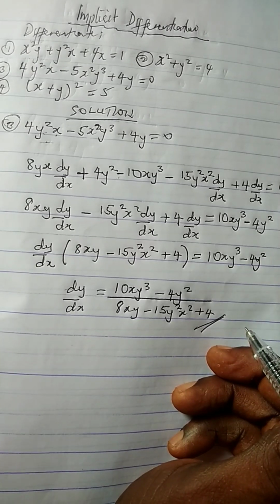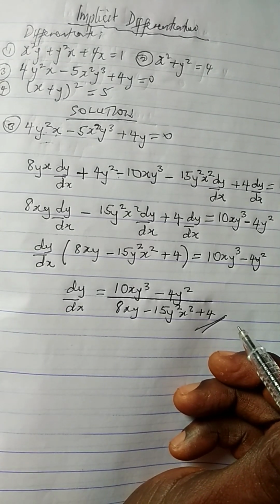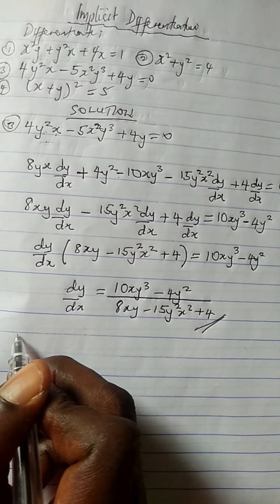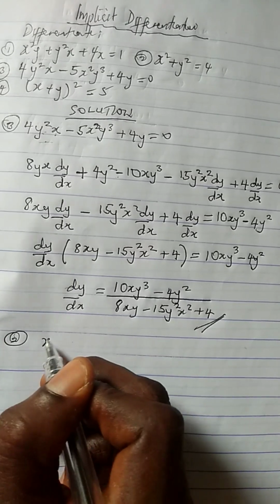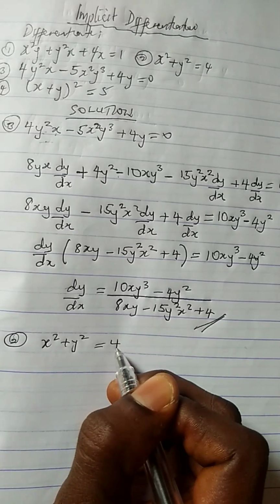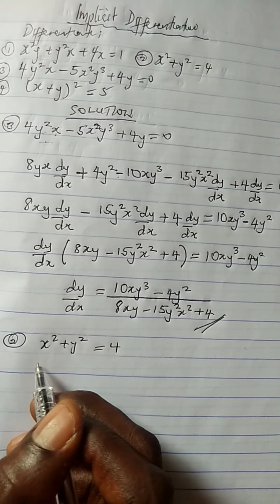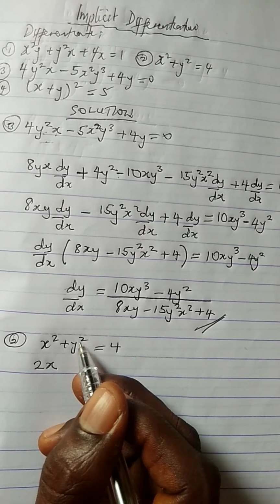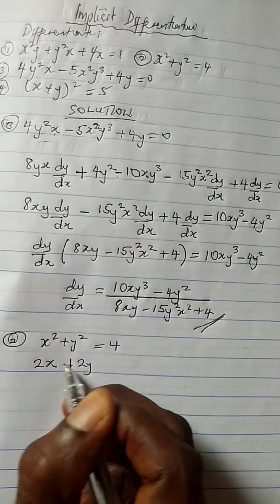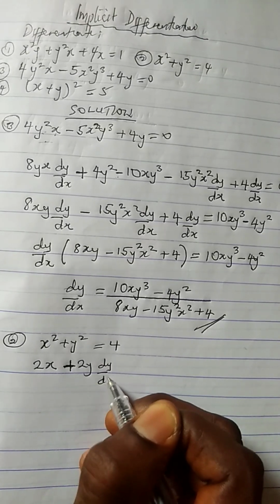That is how to differentiate implicitly. Now we can look at another example. Let's pick our number 2. Taking number 2 faster, we have x² + y² = 4. If you differentiate here, there's no product. If you differentiate with respect to x here, we have 2x. If you differentiate with respect to y here, we have 2y. Since we are differentiating y, we put our dy/dx.